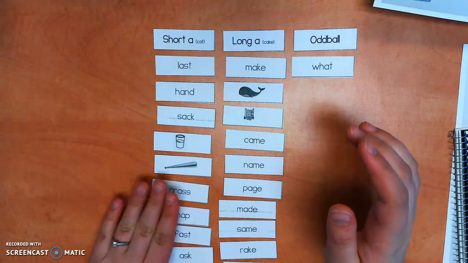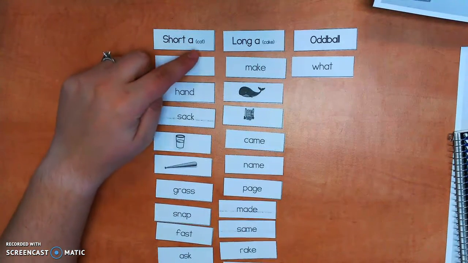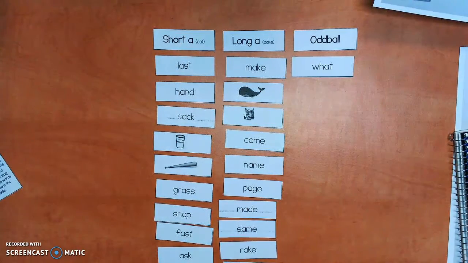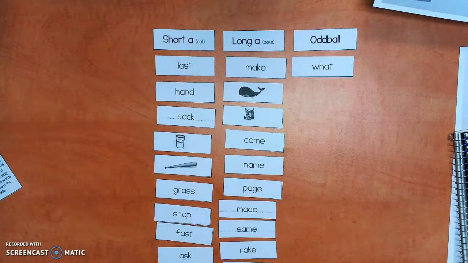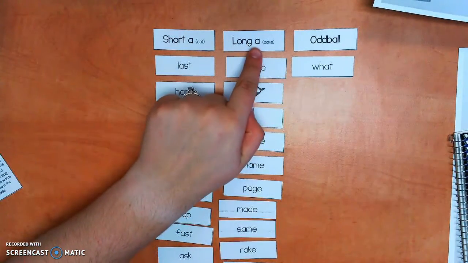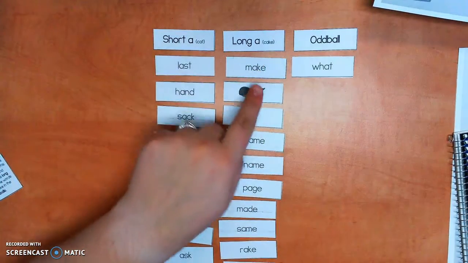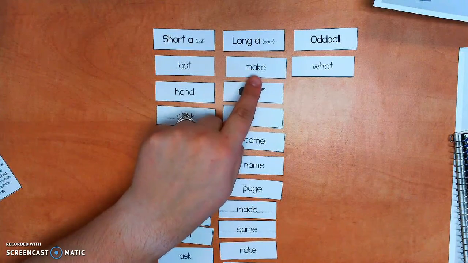So this is your sort number 7. If it makes a short A like we're always taught, A says "ah," right? That's a short A. If it says its own name, it makes an "A" sound, that's a long A. And oftentimes those words have an E at the end that make that A say its own name.